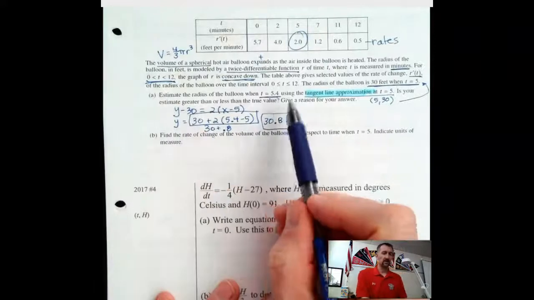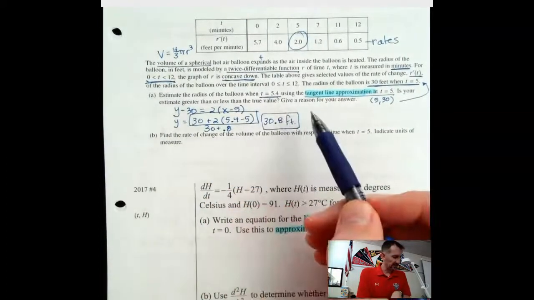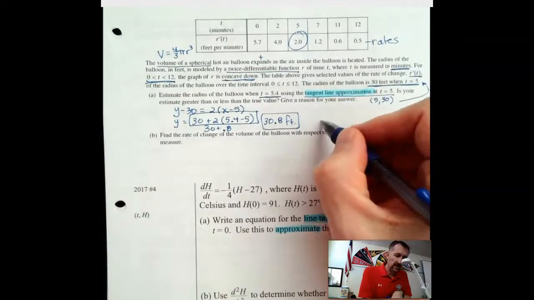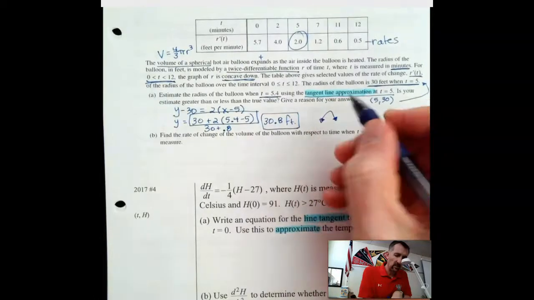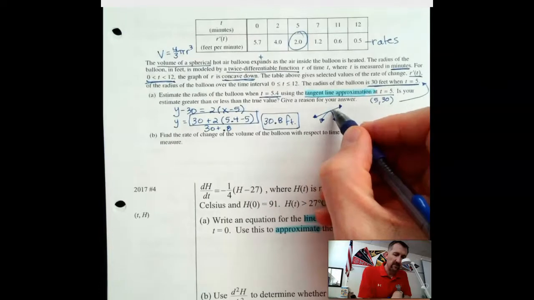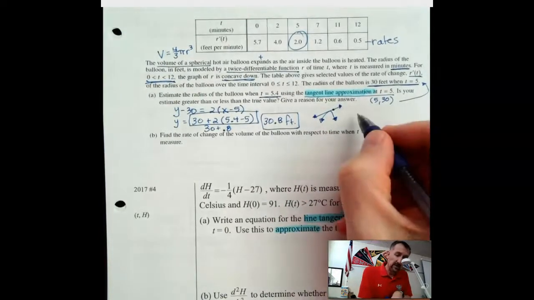To estimate the radius of the balloon at time 5.46. Now, is your estimate greater or less than the actual value? Well, it said that it was concave down the whole way. So if it was concave down the whole way, that means our tangent line is going to be above, and so when we go to approximate, that's going to be greater.